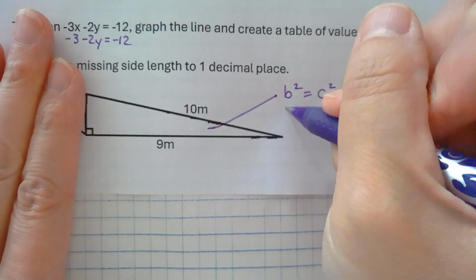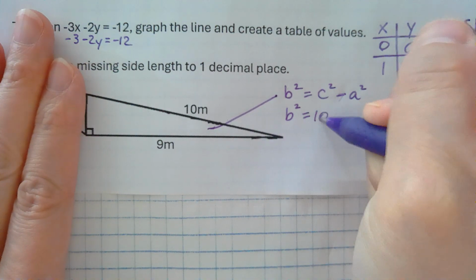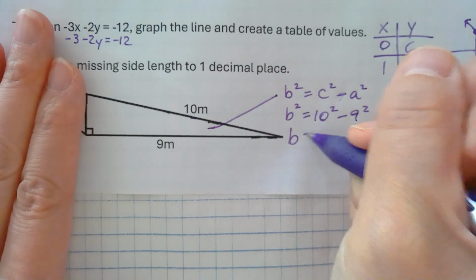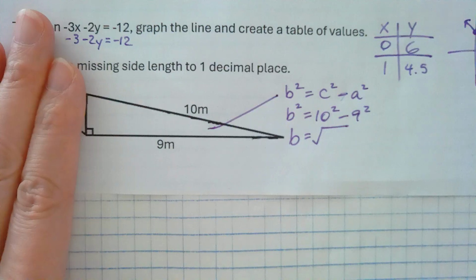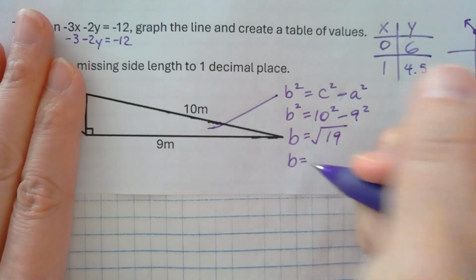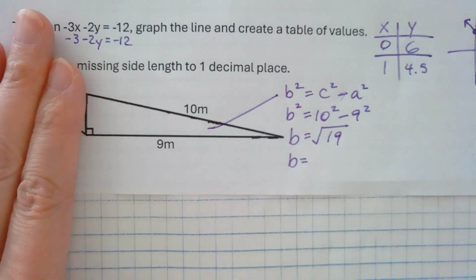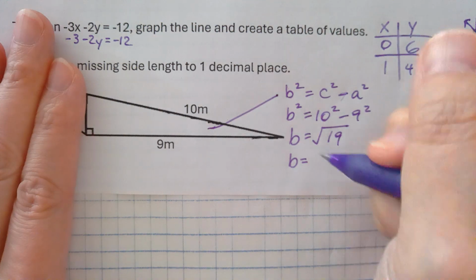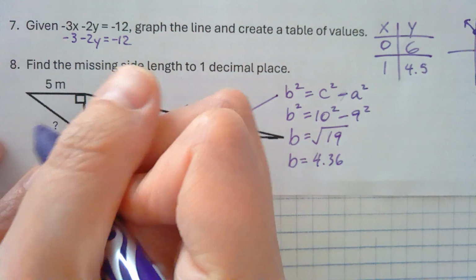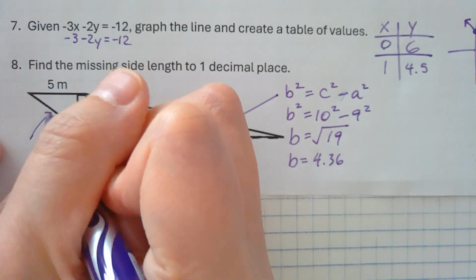So b squared equals 10 squared minus 9 squared. So b squared equals 100 minus 81, you get 19. So square root of 19, you get 4.36. Okay.